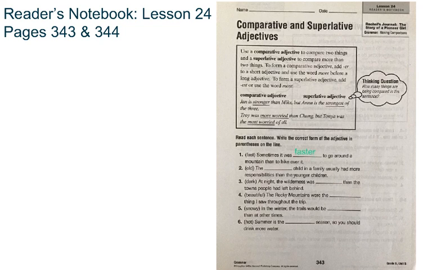Number 2, we have the adjective old. The old child in the family usually had more responsibilities than the younger children. So we're comparing it to younger children. Children means more than one, so we're comparing it to multiple, making that a superlative adjective. So it's going to be adding est to the end. The oldest child in a family usually had more responsibilities than the younger children. Oldest.